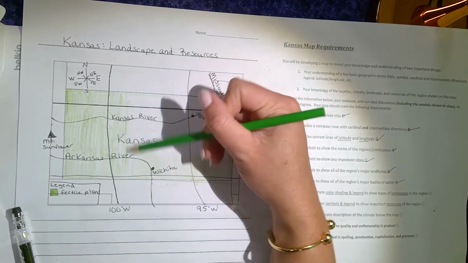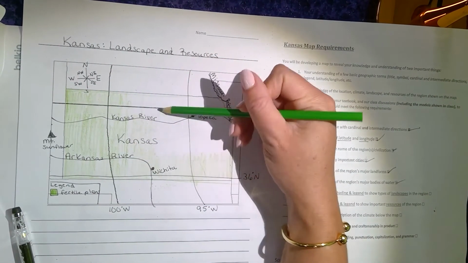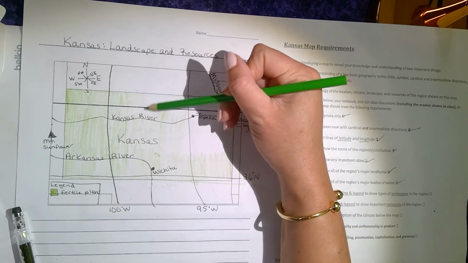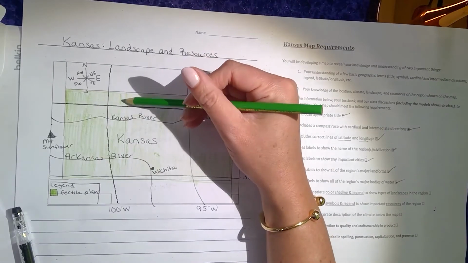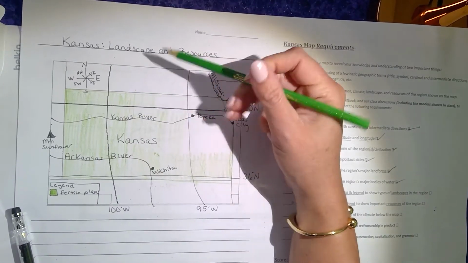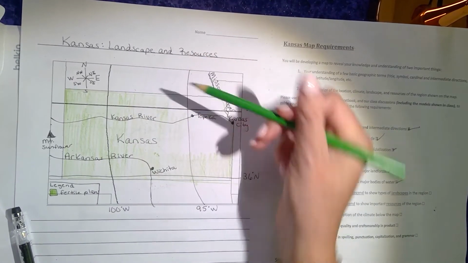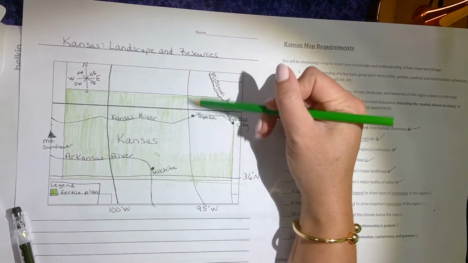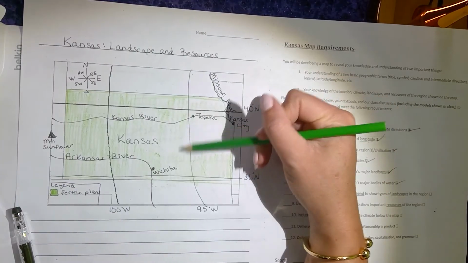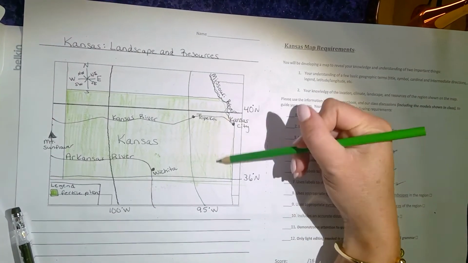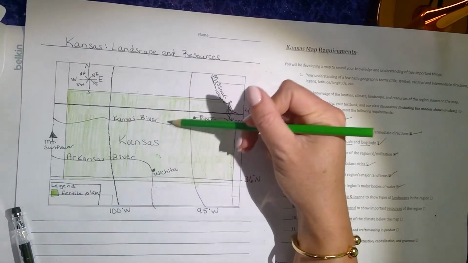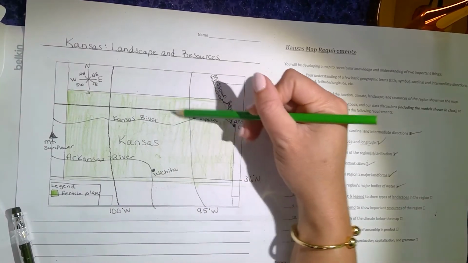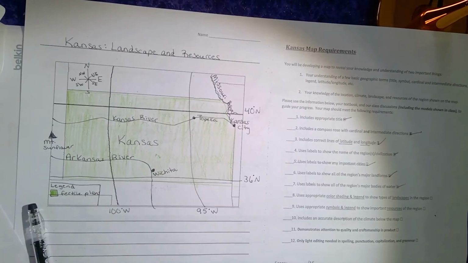So all of this represents it. Pretty much everywhere in Kansas is fertile plains. You can choose how light or heavy, but I like to have it light enough that I can see through.